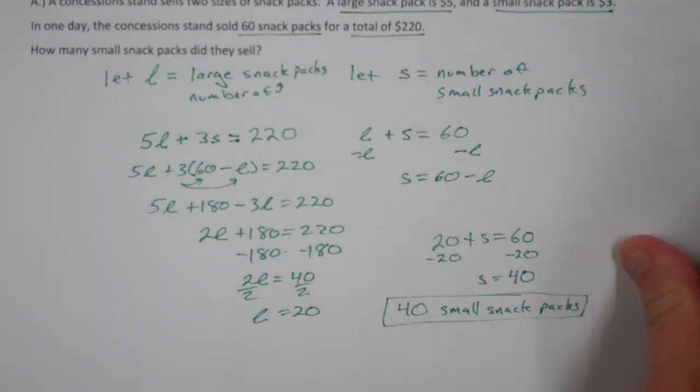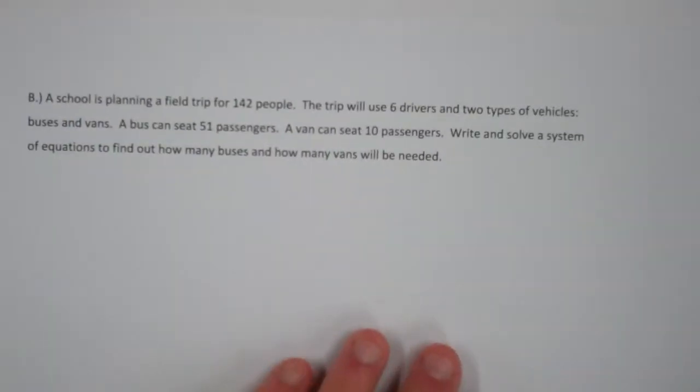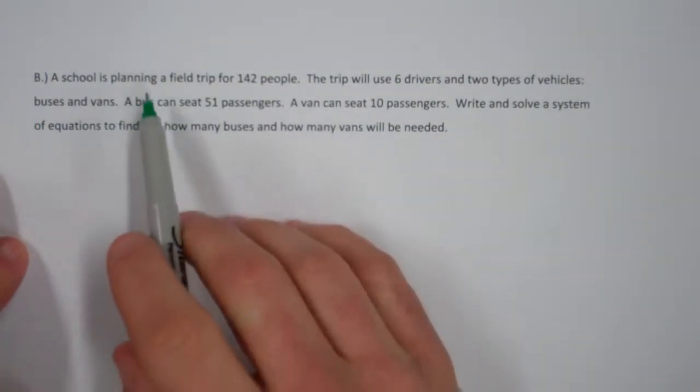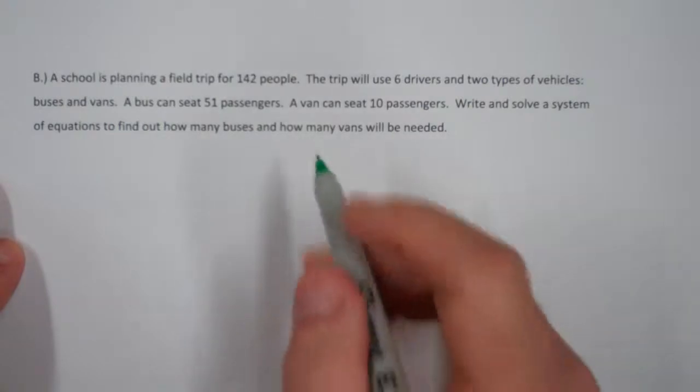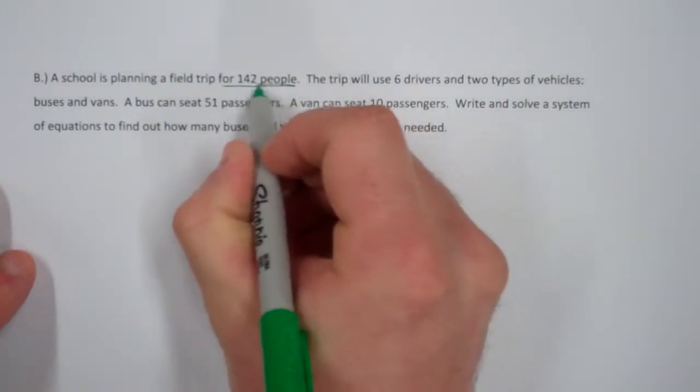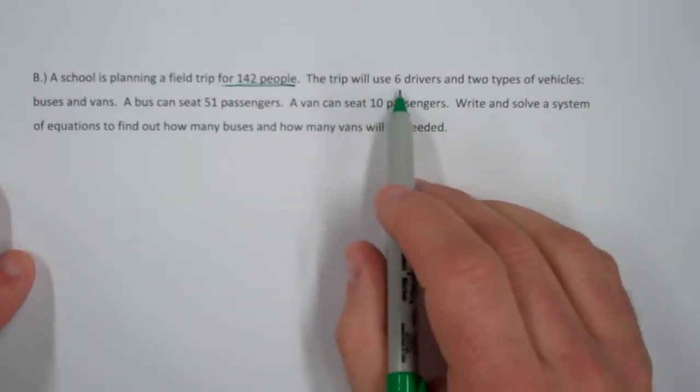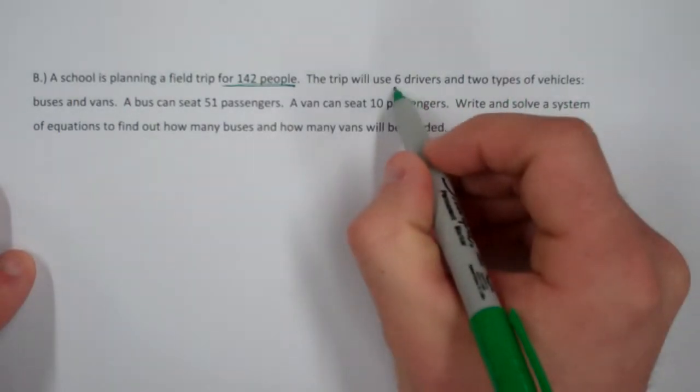We've got one last one to do here, another word problem, and we're going to try to do the same thing. So let's read this one together. A school is planning a field trip for 142 people, so a total of 142. That's probably going to be important. The trip will use 6 drivers and 2 types of vehicles.